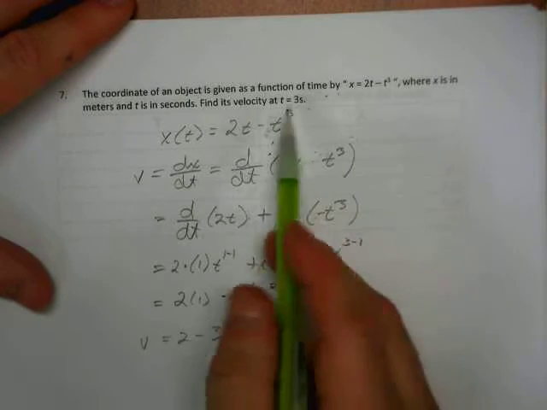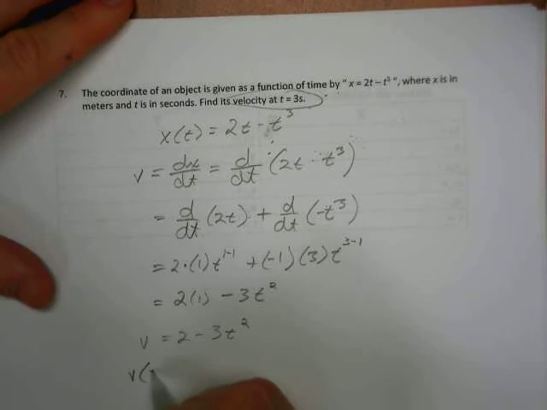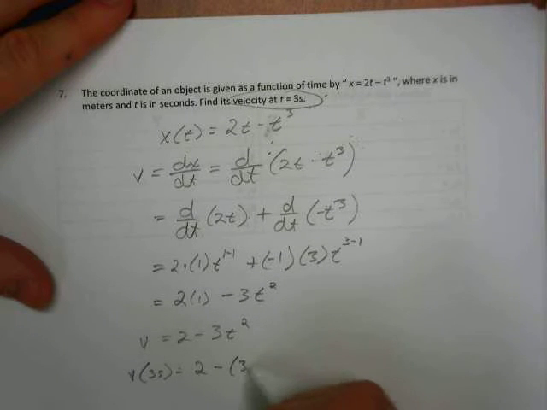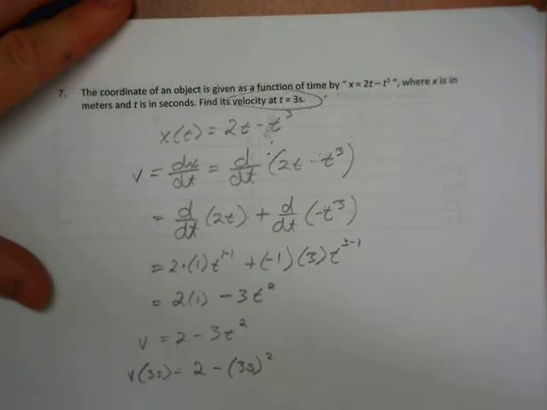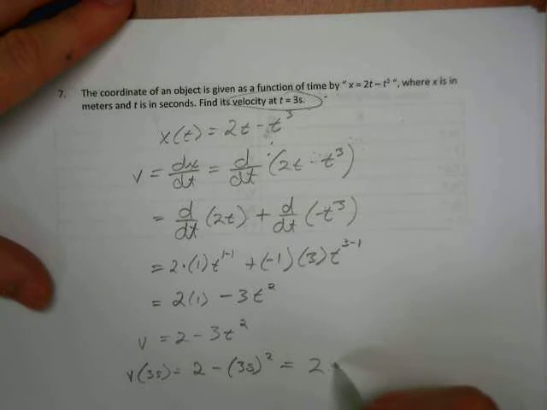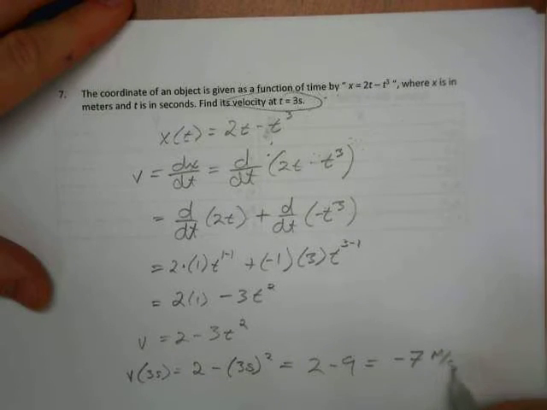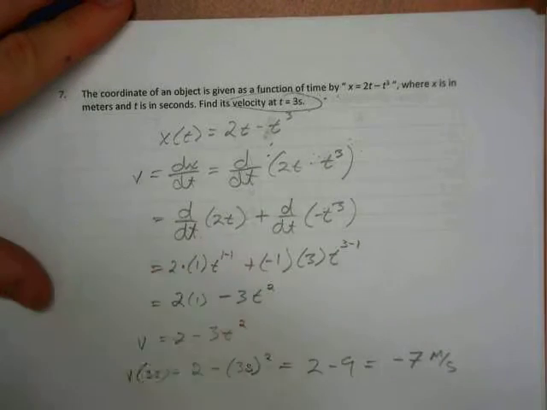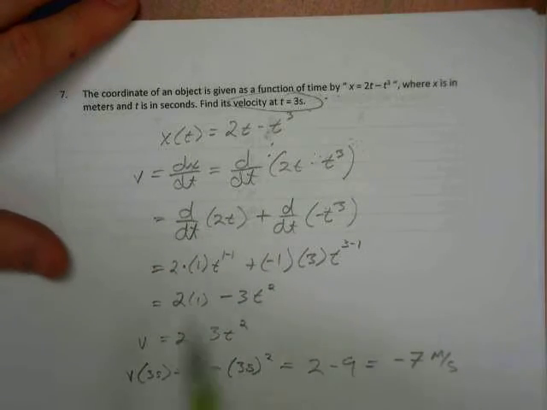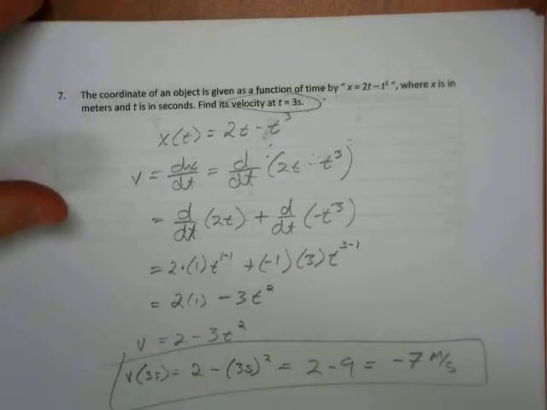And so what is the velocity at t equals 3 seconds? Well, velocity at 3 seconds equals 2 minus, I'm just going to plug in 3 seconds here for t squared. So that's 2 minus 9, which is negative 7. And we know this is in meters per second because we're given the units up here. But you don't have to worry about the units too much during your calculation. So negative 7 meters per second.